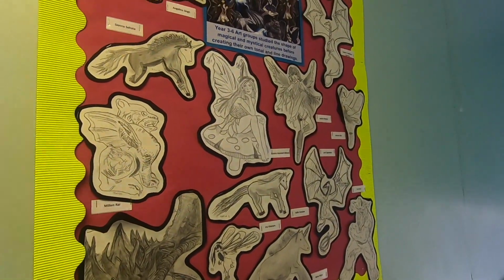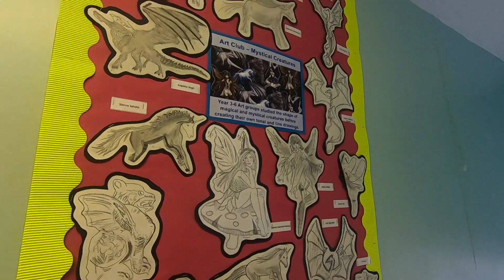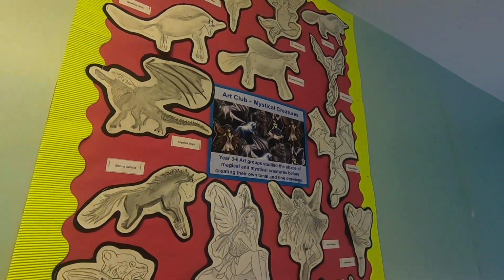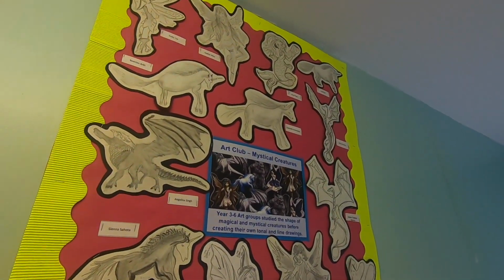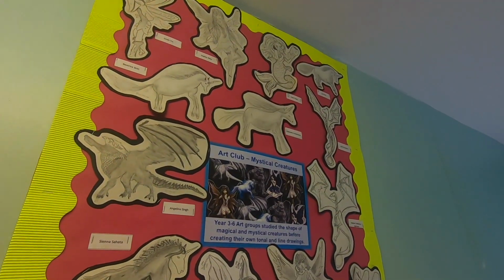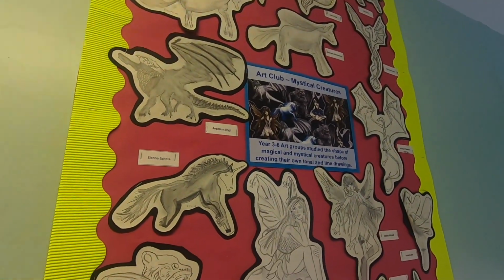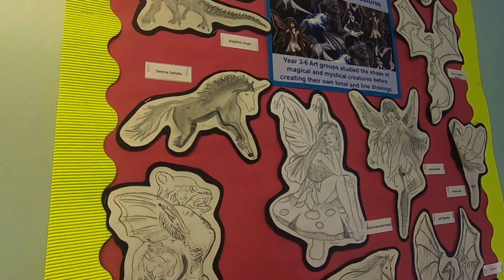Art Club wanted to draw mystical creatures, and from that we collected these beautiful sketches of mystical creatures such as unicorns and dragons and fairies.